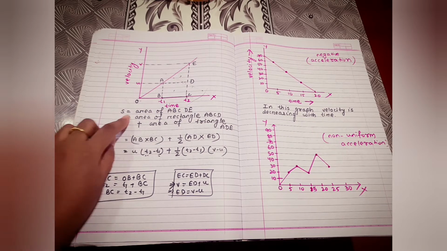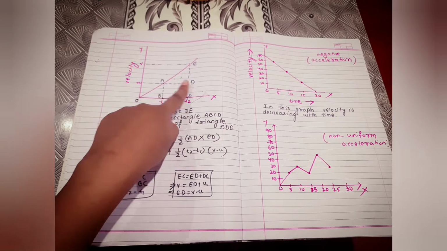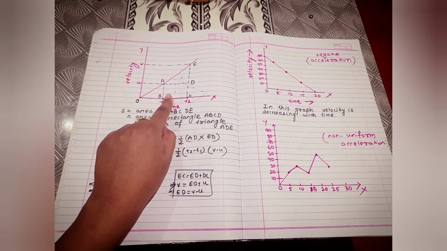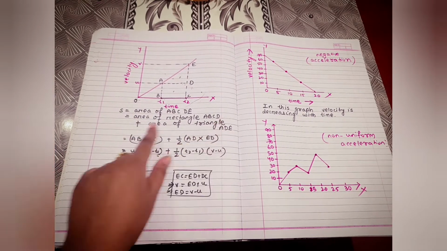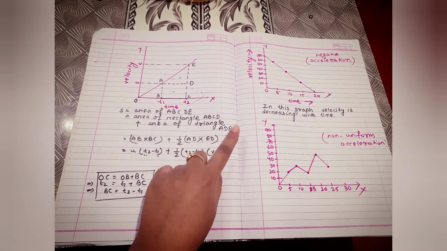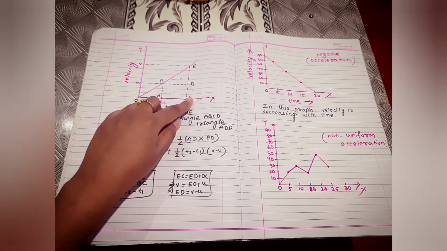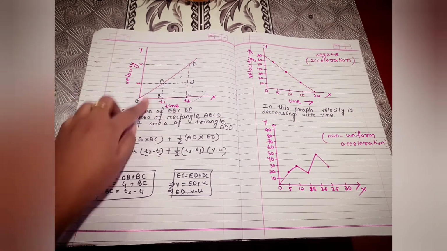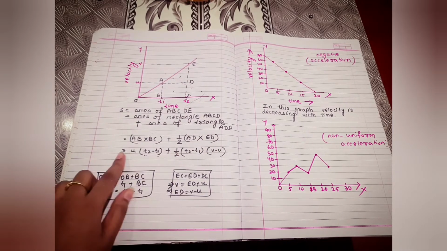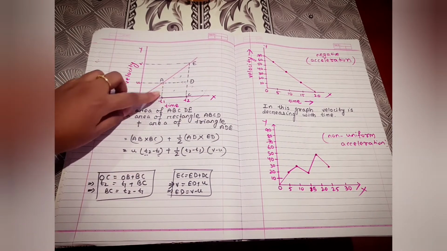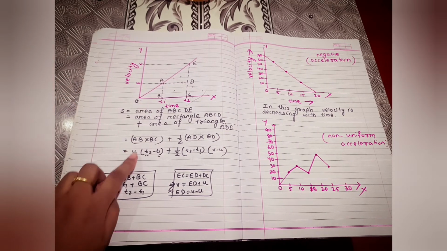So S is equal to the area of ABCDE, which is equal to the area of this rectangle plus the area of this triangle, that is, the area of rectangle ABCD plus the area of triangle ADE. Now the area of the rectangle is AB into BC, and the area of the triangle is half into base, that is AD, into height, that is ED. Now we will put the values here. AB is equal to u because this is equivalent to this. So AB is equal to u.